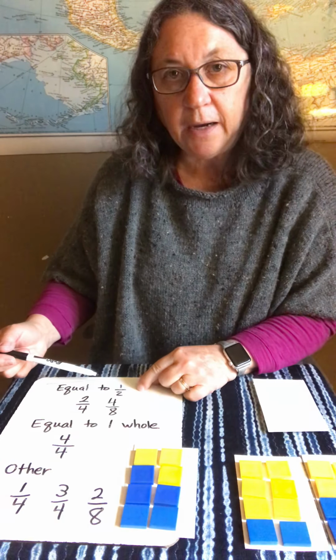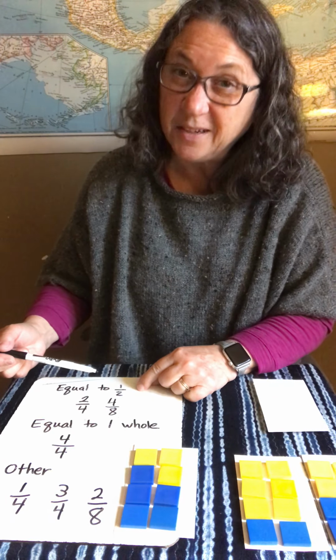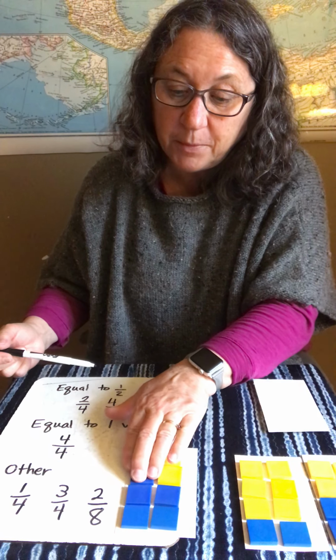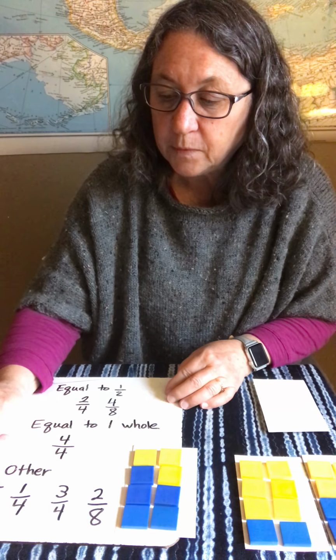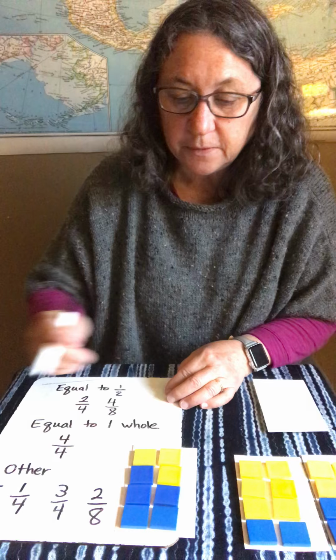Is that equal to a half? I think you can see that it's more than a half. This one right here makes it more than a half. Is it equal to a whole? Are all of them blue? Nope. So 5 out of 8 is something else.